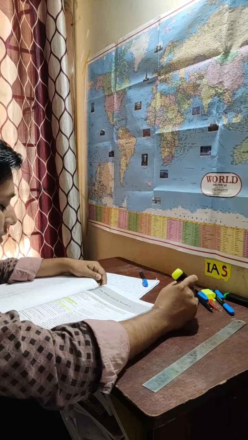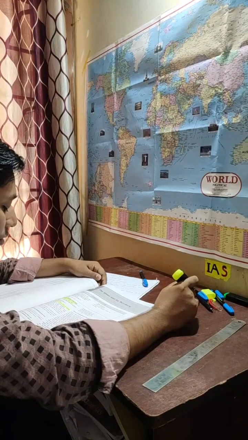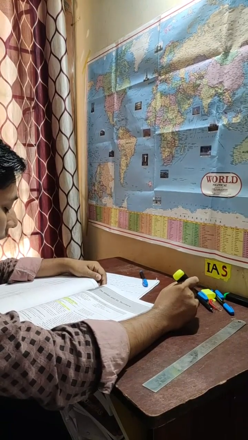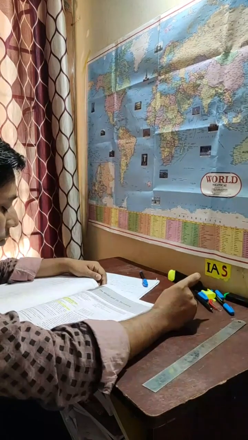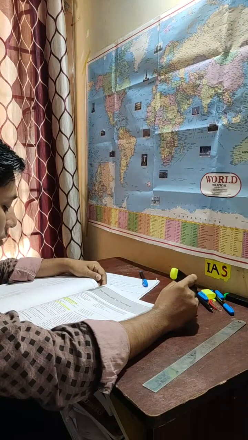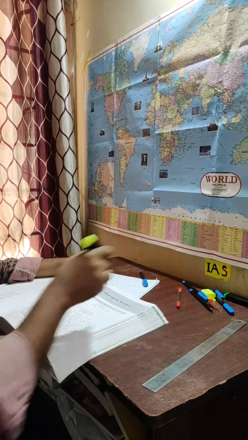The expression Union of India should be distinguished from the expression territory of India, while the Union of India consists of the 28 states which enjoy a constitutional relationship with the Centre.